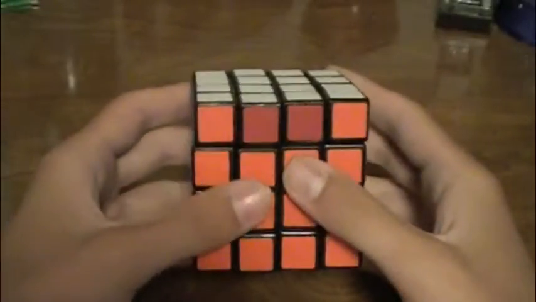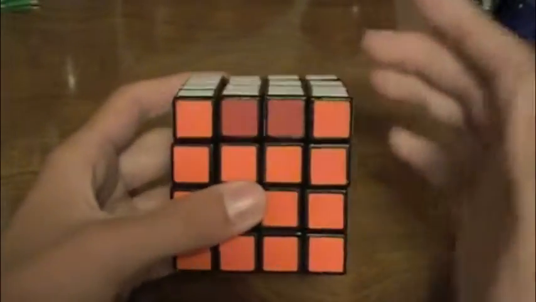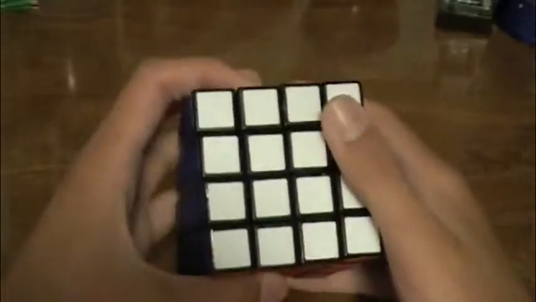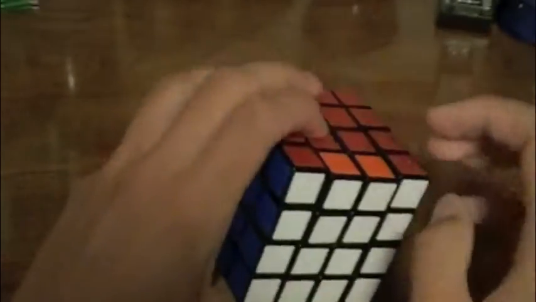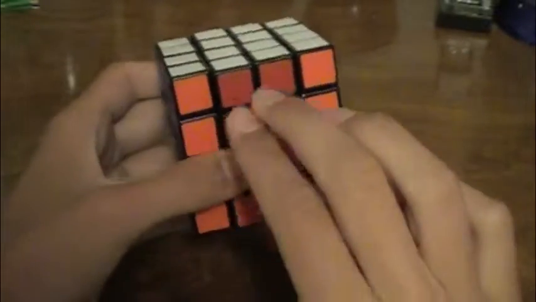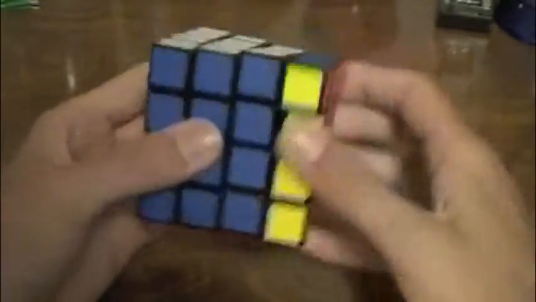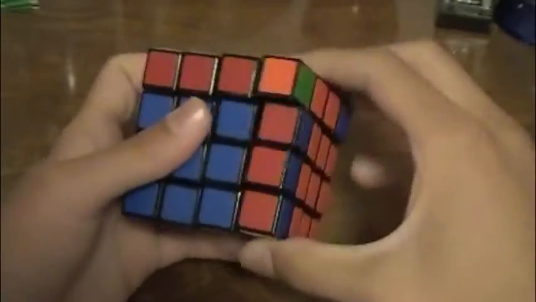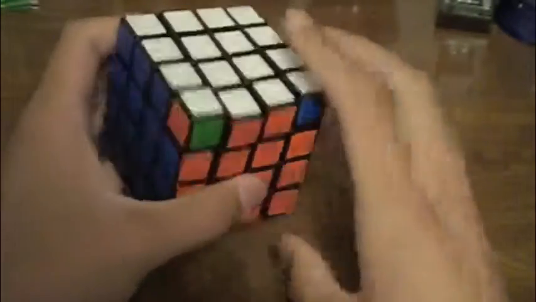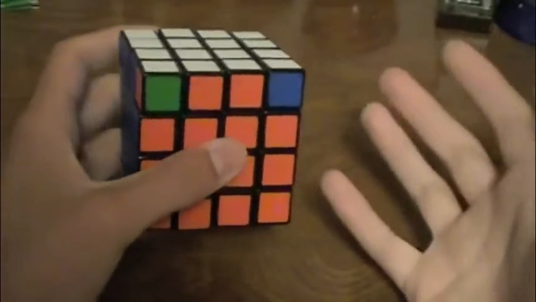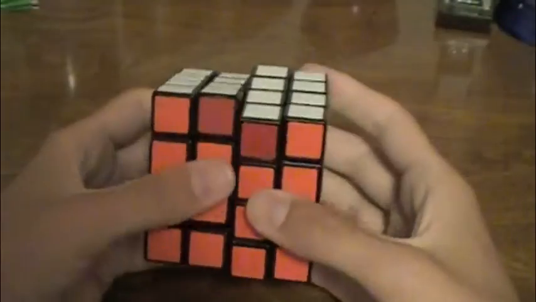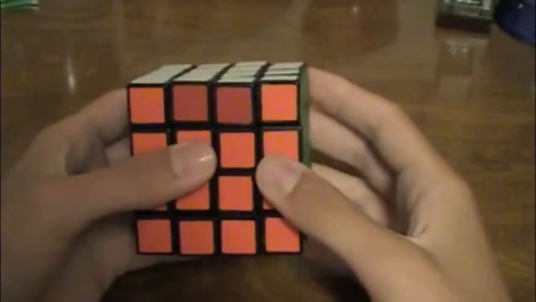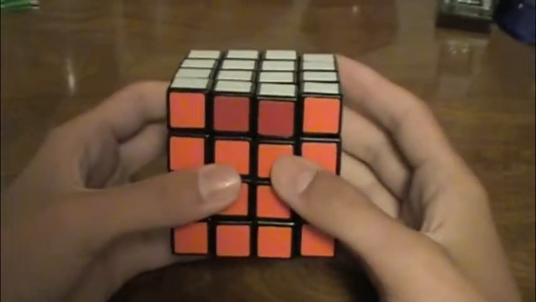The other type of parity that we have is called permutation parity, and it can come in many forms, but basically it can be reduced to when these 2 opposite edges are swapped. You may have a situation where 2 corners are swapped, or something like that. But really it comes from just these 2 opposite edges being swapped. And so you use this algorithm to swap these 2 edges.